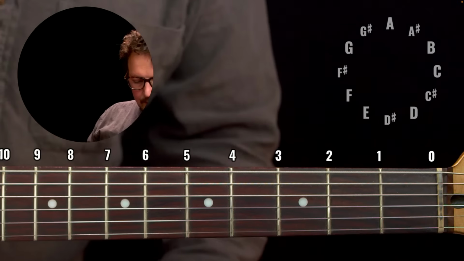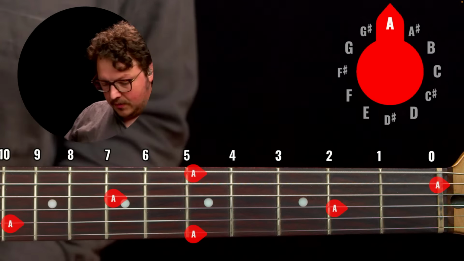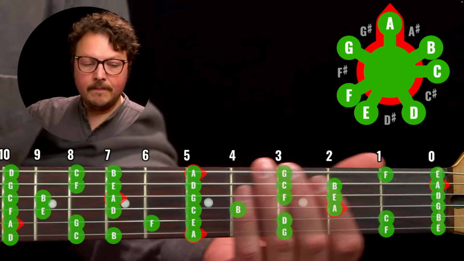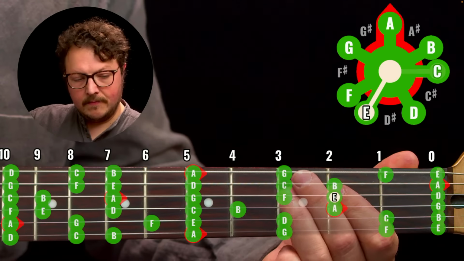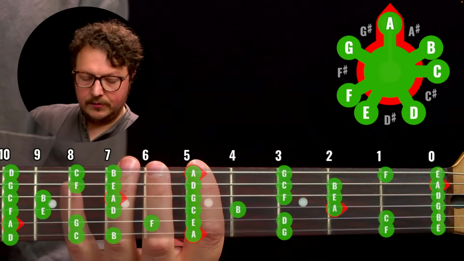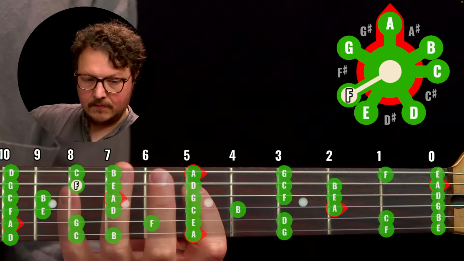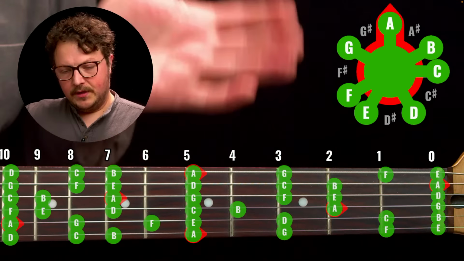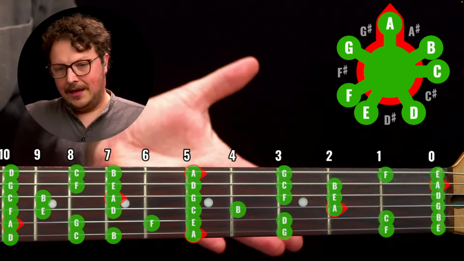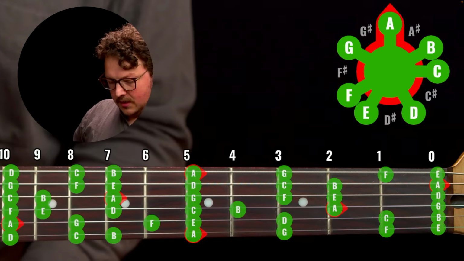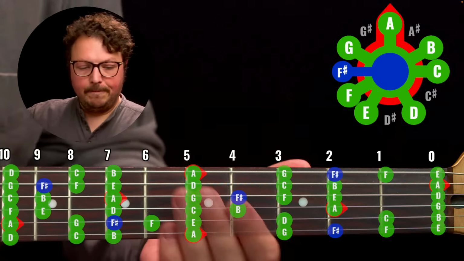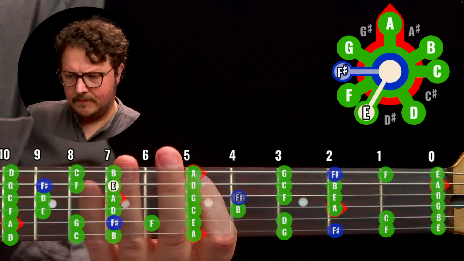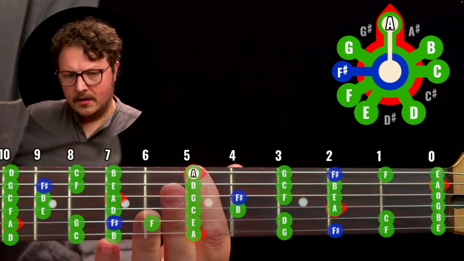So let's lay this out real quick. We got an A root note, and then we've got A, B, C, D, E, F, G, A. Or if you prefer closed. Oh man, fun. So now, the difference between an A minor scale and an A Dorian scale is one note, and that we'll put in blue again.